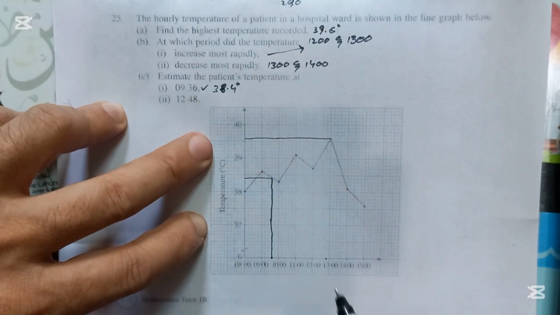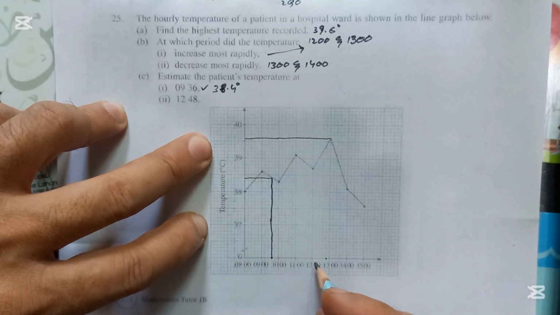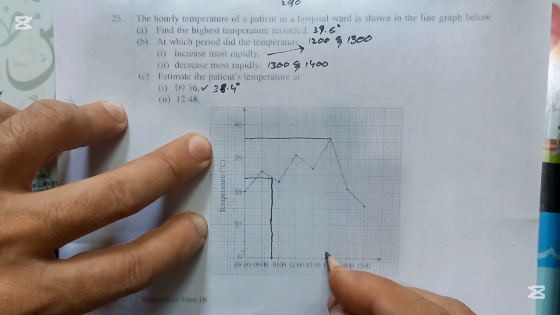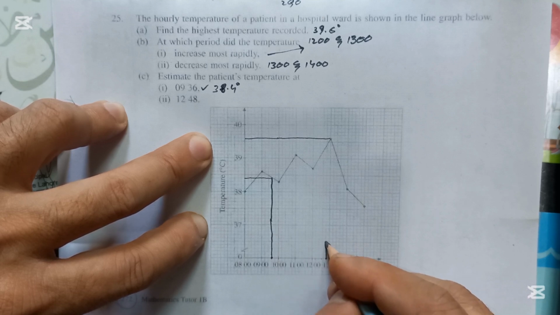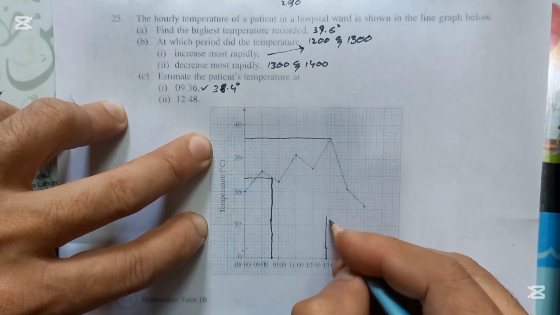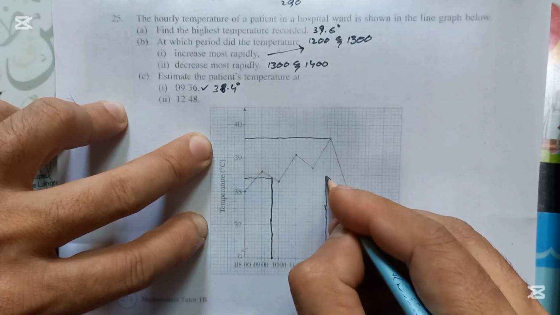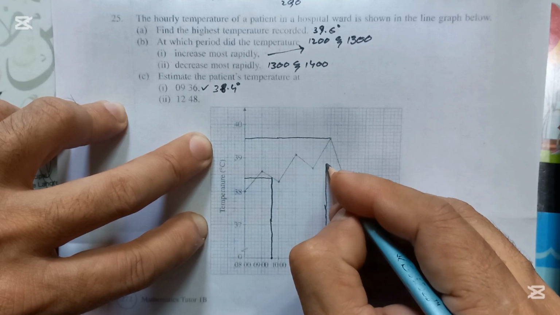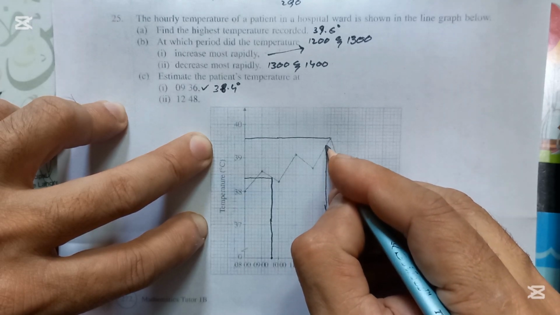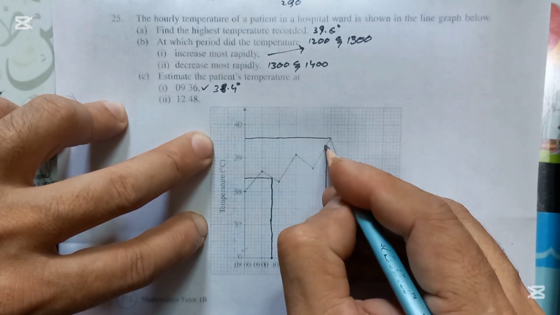And now 12:48. So here is 12 o'clock. 12 minutes, 24 minutes, 36 minutes, and 48 minutes. So this is the time 12:48. You people should use a scale because I'm holding a lot of things, so that's why it is a problem for me to use the scale.